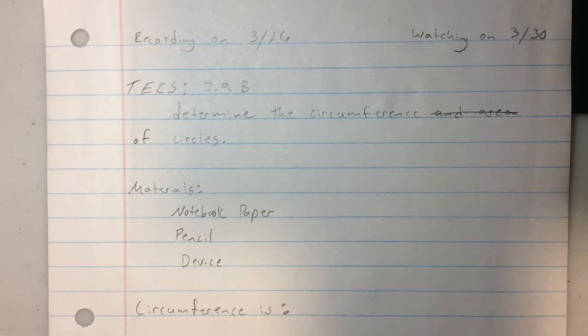So this TEK today is going to be 7.9b. For my class, this is a 7th grade TEK. So no, you do not get to use a calculator on that, so just be aware of that. It is to determine the circumference and area of circles, but we're going to cut out the area, and we're only going to focus on finding the circumference of circles today.